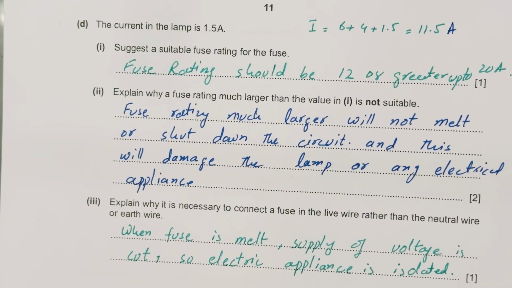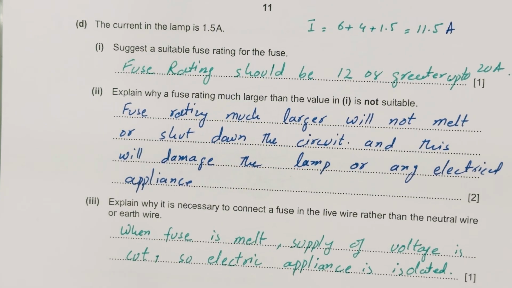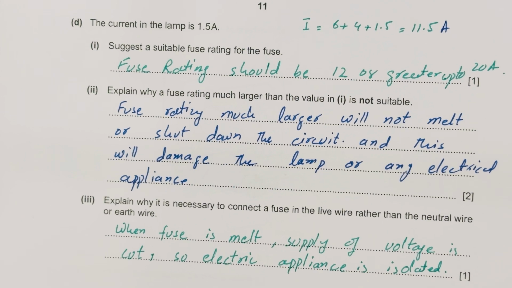But if its value is that high, it would not be suitable in devices. So we can write that a much larger fuse rating will not melt or shut down the circuit, and this will damage the lamp or any electrical appliance that is being used. So you can write that.